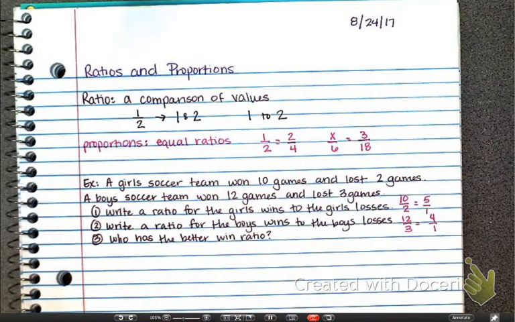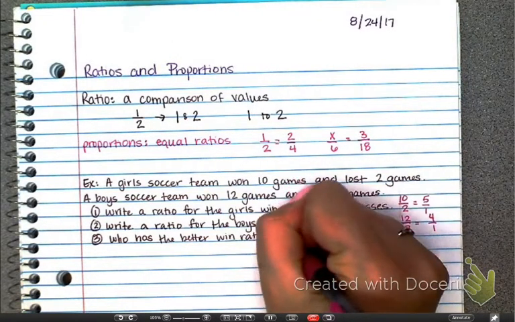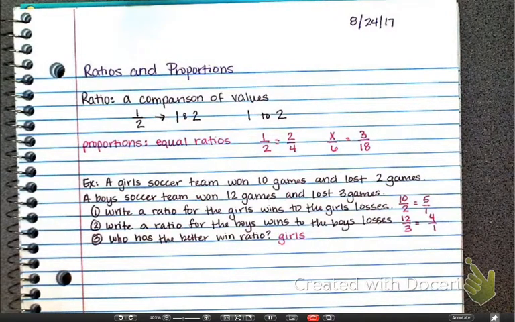Who is that? Go ahead. Who has a better win ratio? The girls. Why do the girls have the better win ratio? Every 5 games they win, they lose 1. Okay, so for every 5 games they win, they're only losing 1. Where the boys, they're going to lose 1 for every 4 games they win. So the girls have the better win ratio. Questions on that? This should all be relatively review for everyone. Okay.